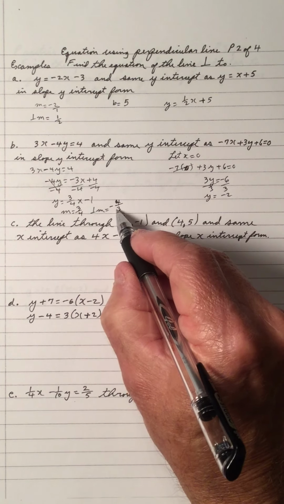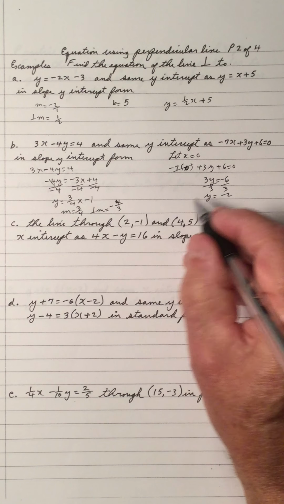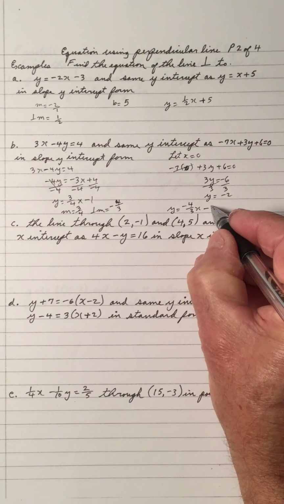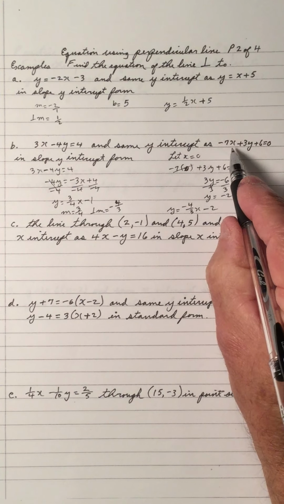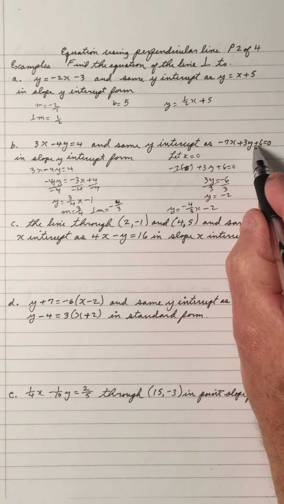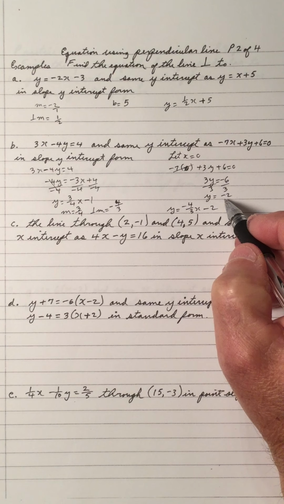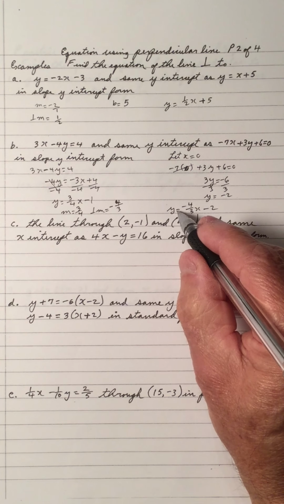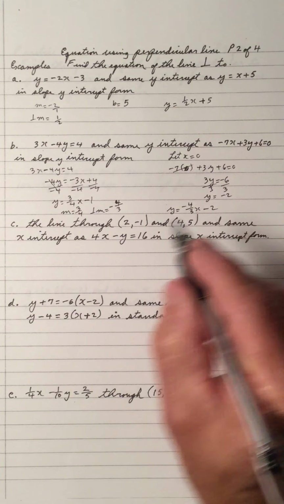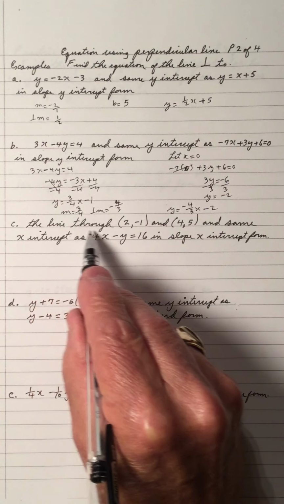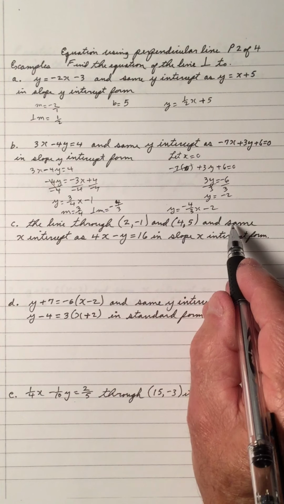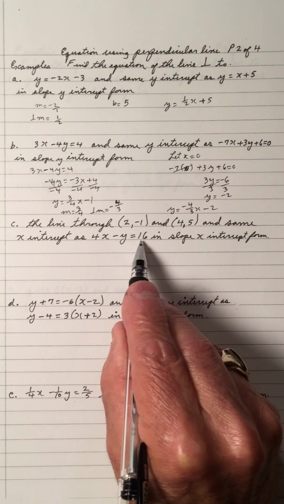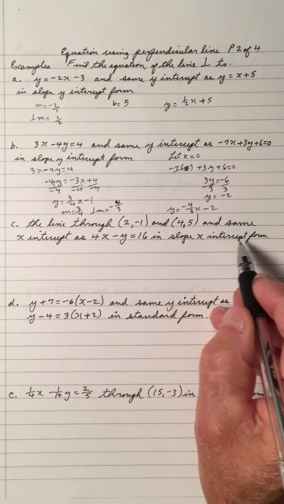So it has this slope with this y-intercept. So y equals -4 over 3 x minus 2. We could have solved this equation for y and come up with the y-intercept of -2. So that's the equation in slope y-intercept form. C, perpendicular to the line through these 2 points and the same x-intercept as this one, 4x minus y equals 16, in slope x-intercept form.